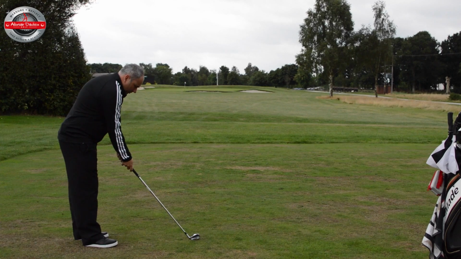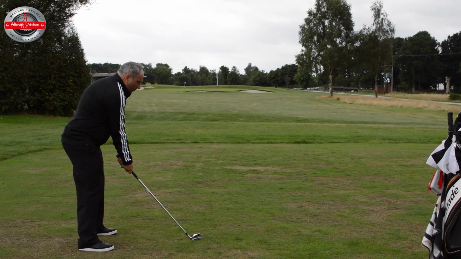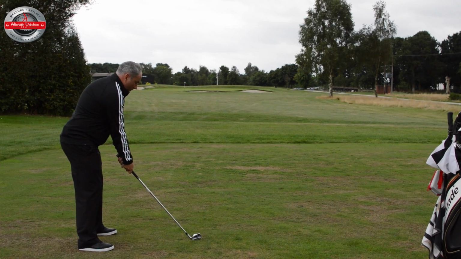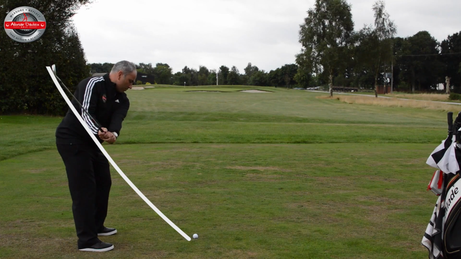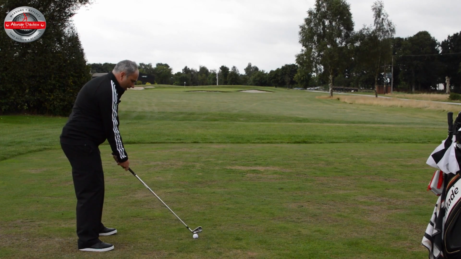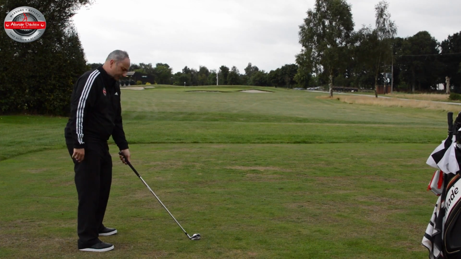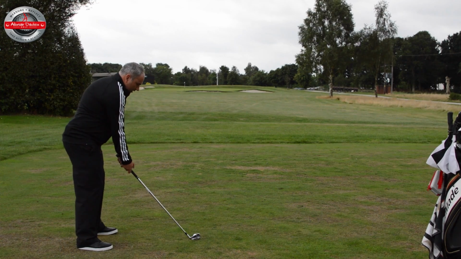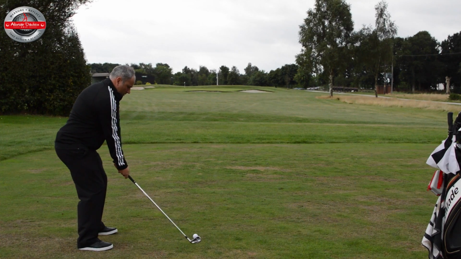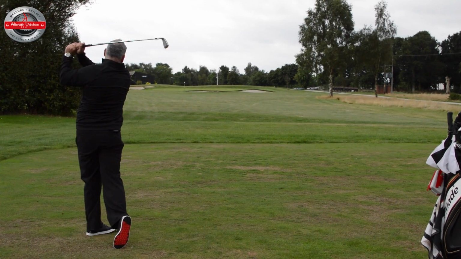If I take my setup now, and I think about my eyes, so I look up, look down, get my eyes as neutral as I can, that's going to give me the best chance to get that golf club back in an orthodox fashion. So let's try a shot. Let's do that technique. Look up, look down, get my eyes normal. Try a shot.